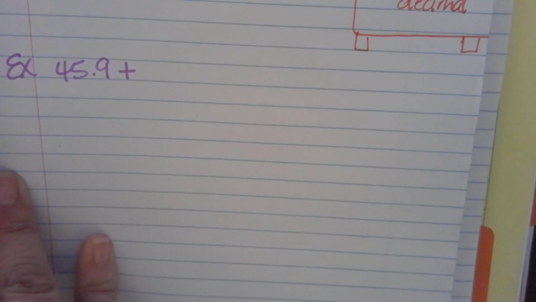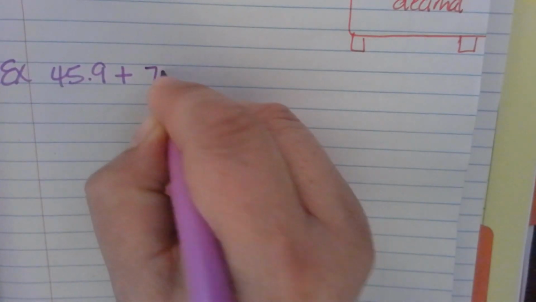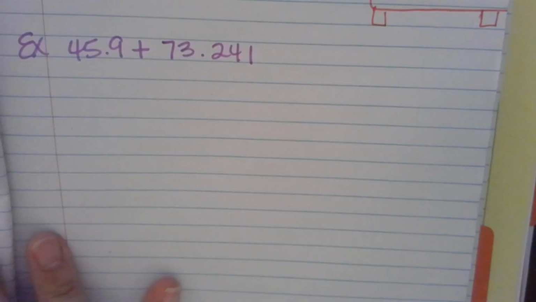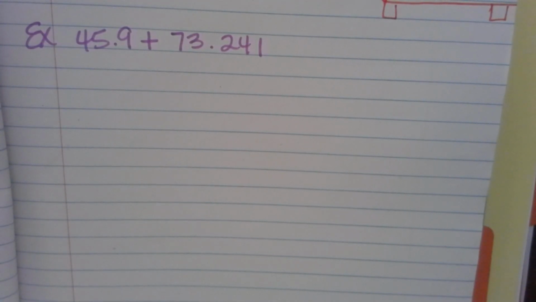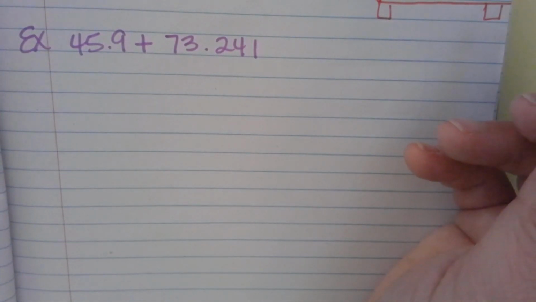All right. So let's look at another problem. Let's do 45 and 9/10 plus 73 and 241 thousandths. You can get addition and subtraction problems horizontally, across, or vertically, up and down. You can get them in all different kinds of situations.